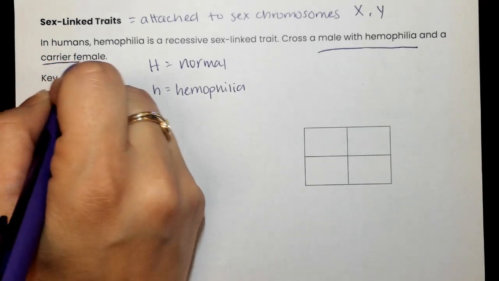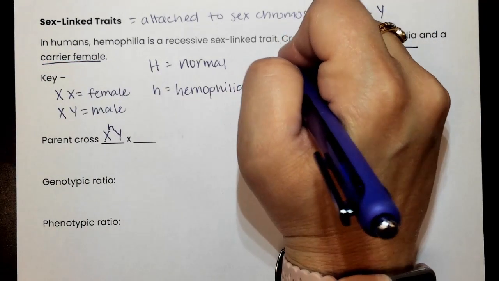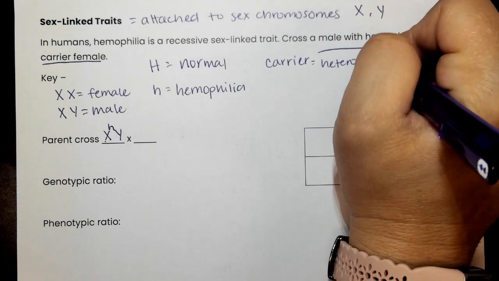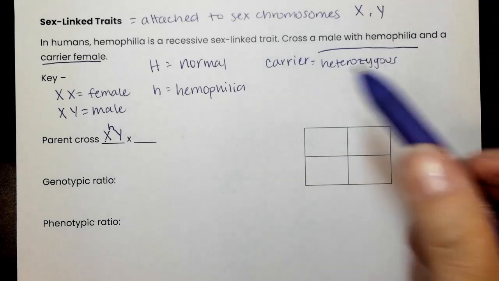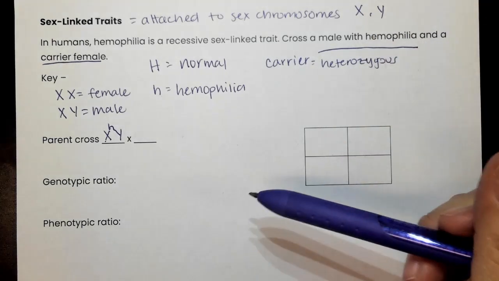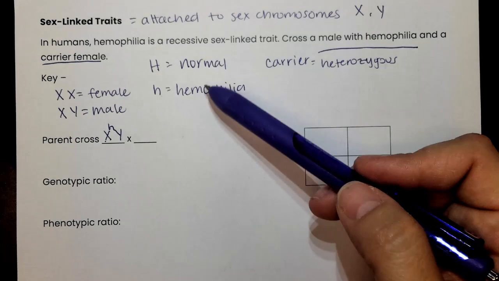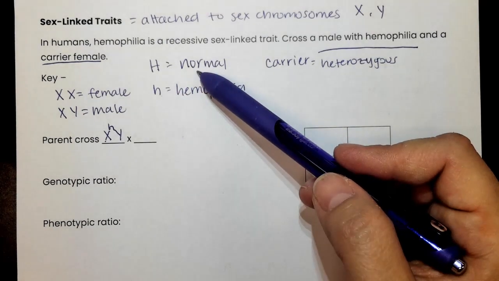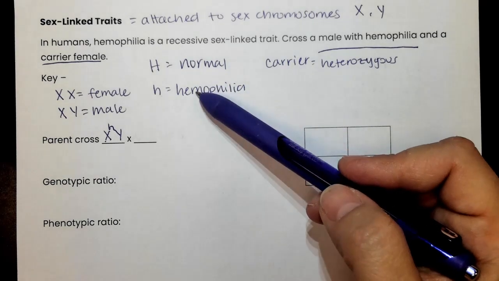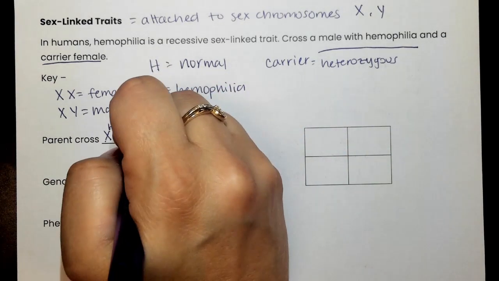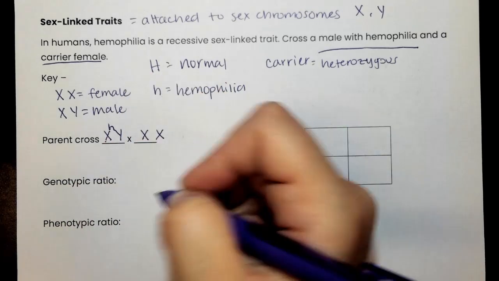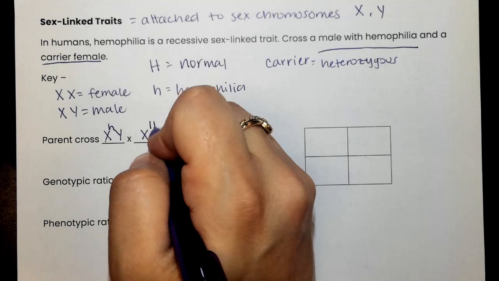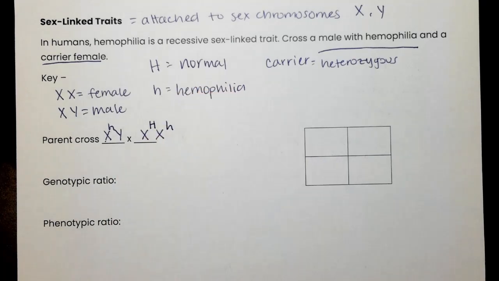And then a carrier female. Now, when we have these types of traits, a carrier means that they are heterozygous. So they have 1 big allele and 1 little allele. So they would have 1 big H and 1 little h. Since they have a big H, they're normal. They don't have hemophilia, but we call them a carrier because they carry the little trait. So since it's a female, XX, and since we said she's a carrier or heterozygous, she would have 1 big H and 1 little h.